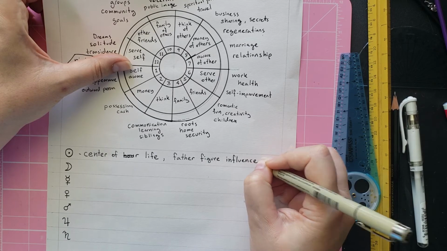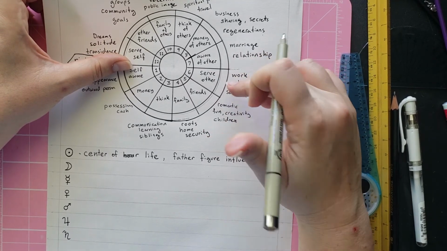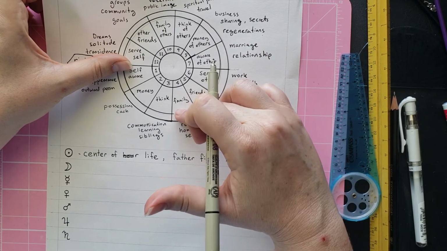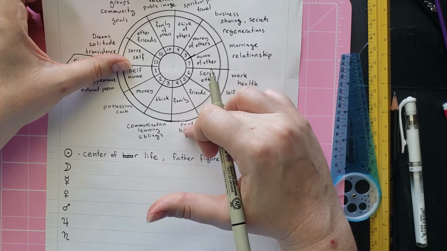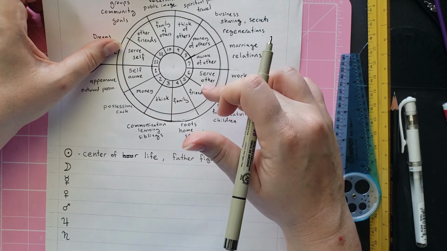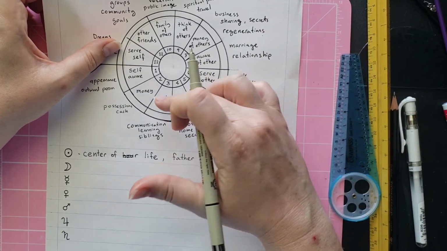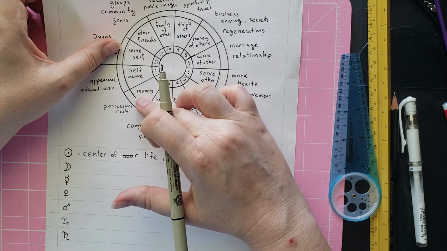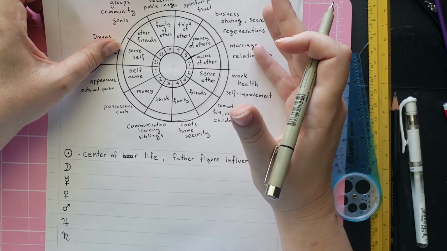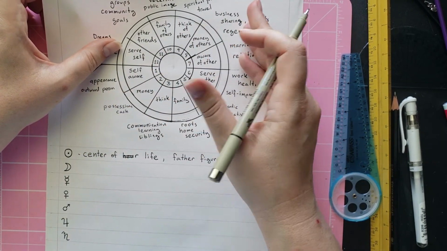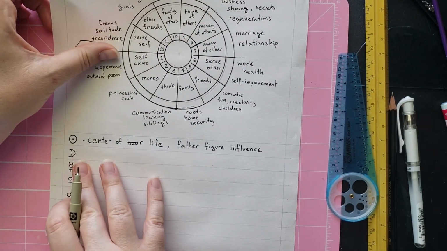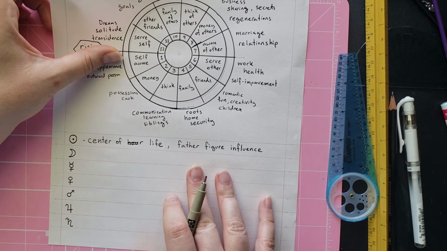So if the sun was, say, here, your father would be saying, you need to get a job, right? If your sun was in the 4th house, your father could have been a very good protector in the home, right? So this is just like the role of what your father would say. You know, you need to think, you need to make money, you need to know yourself, you need to get married, right? It's not like the only thing your dad said to you, but it was just like the underlying tone. And in conflict or in complement would be the moon, the mother figure.